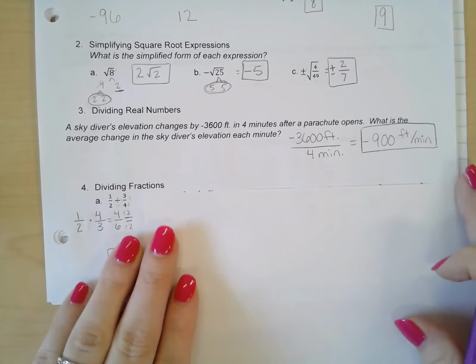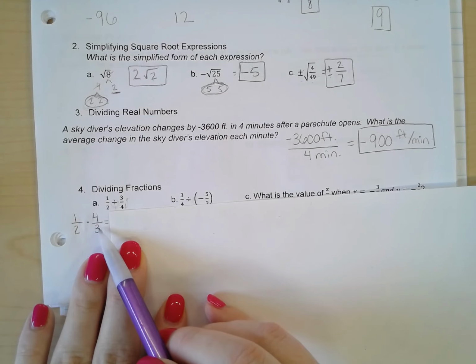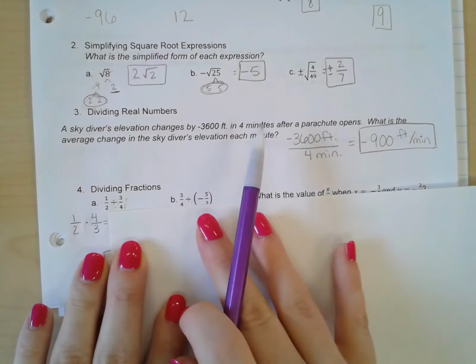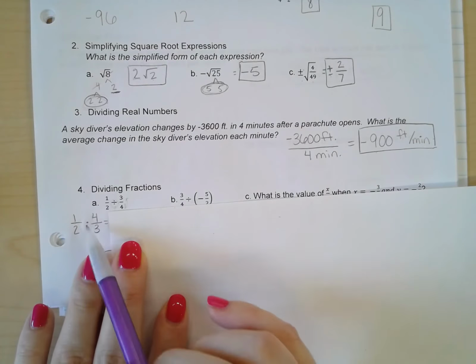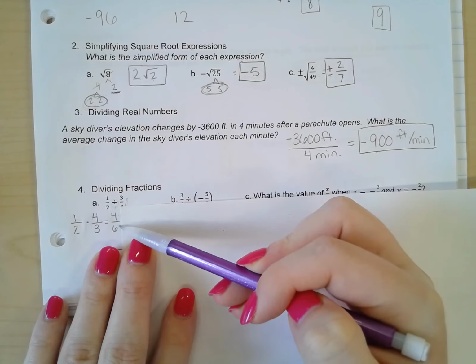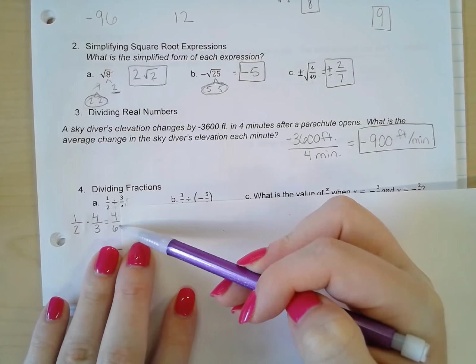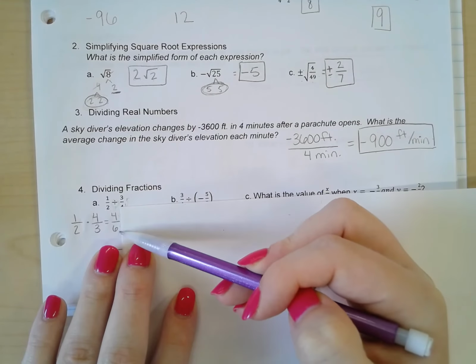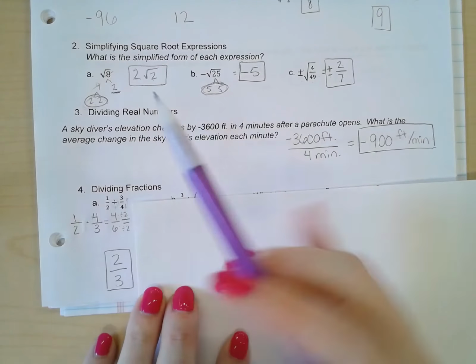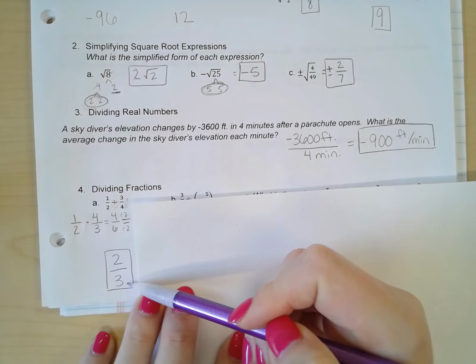1/2 times 4/3. Now because it's a times, I can go straight across. 1 times 4 is 4, and 2 times 3 is 6. So now I have 4/6. Then I can simplify 4/6. Well, what goes into both 4 and 6? 2. So I can divide each by 2, and that'll give me 2/3 as my final answer.